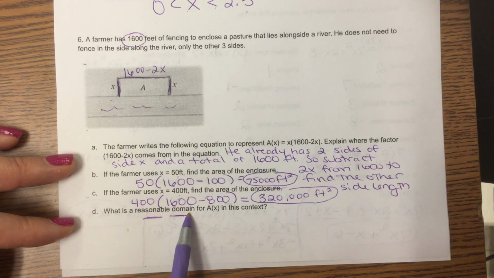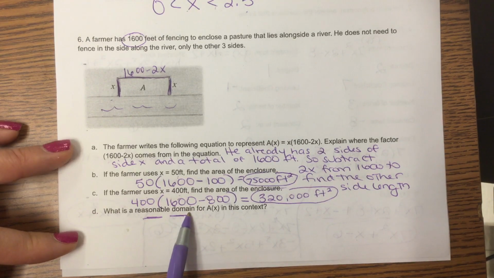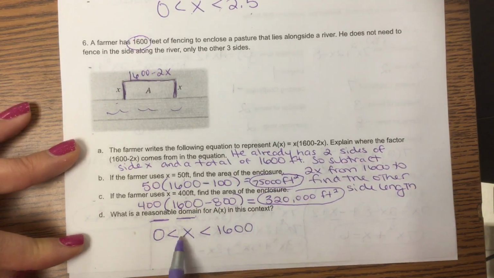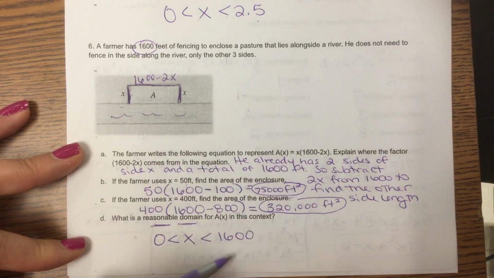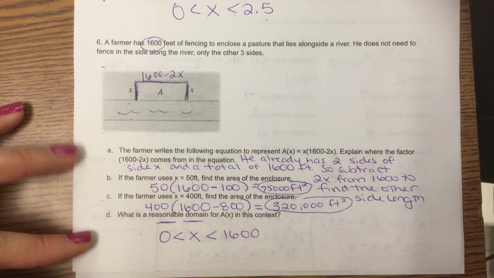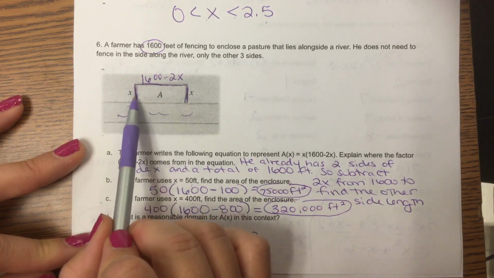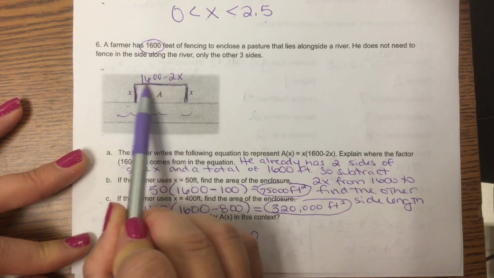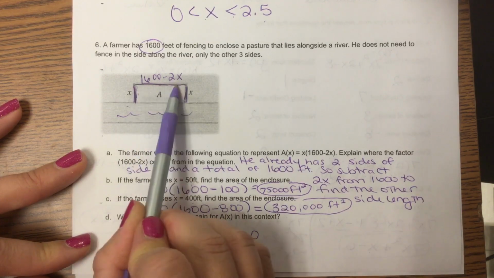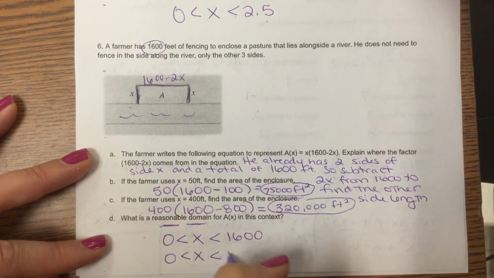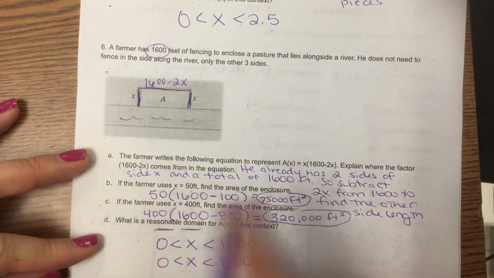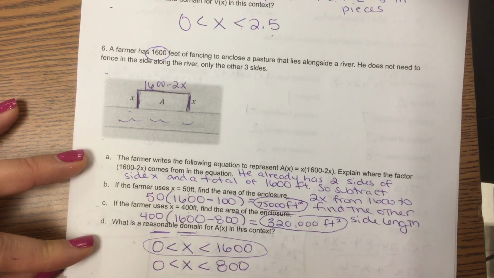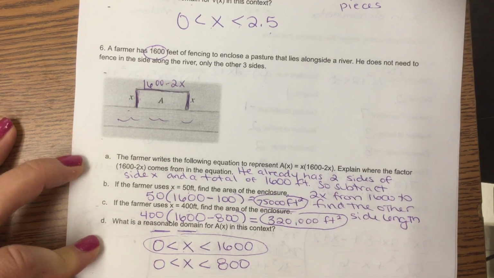Okay, the reasonable domain. So we know that x has to be bigger than 0. We only have 1,600 feet of fencing. So my x side can't be bigger than 1,600. For those of you that can think even harder about this, x can't even be 800, right? Because if I laid 800 here and 800 here, I would have nothing left for this side. I need something for this side. So actually a better domain would be that x has to be smaller than 800, but I would accept this answer as well, just because you're seeing that x is smaller than how much fencing there is. So either of those answers would be okay.